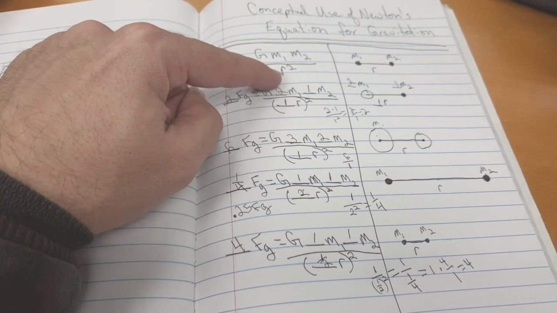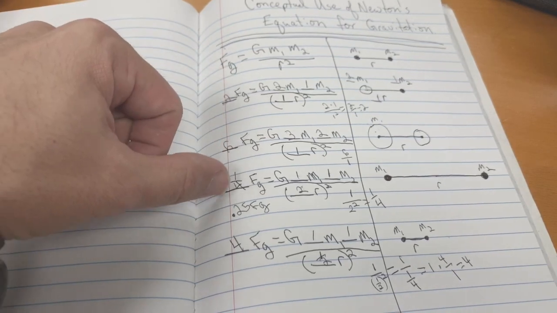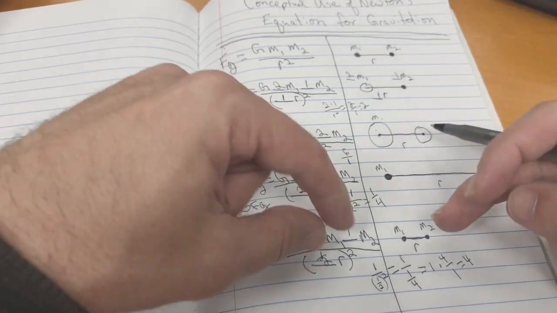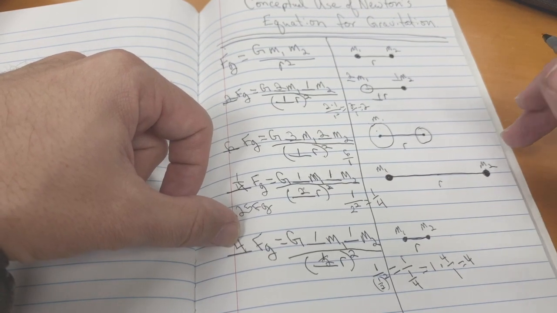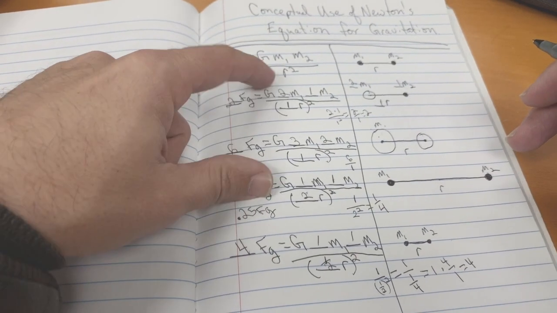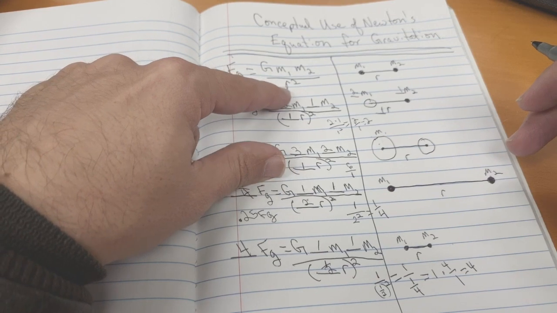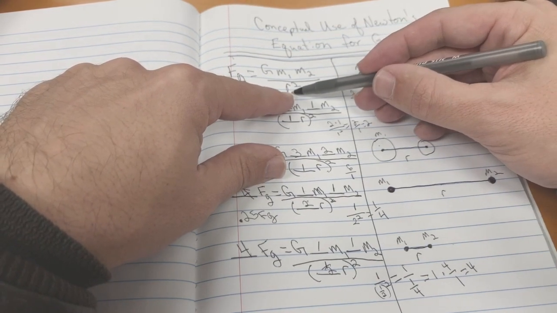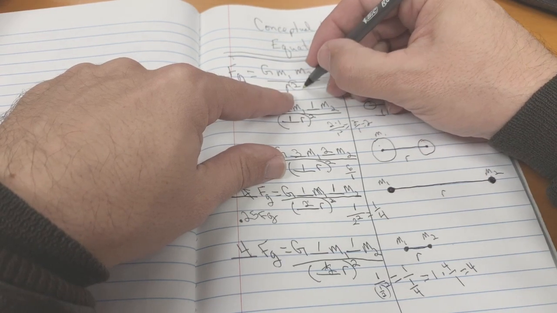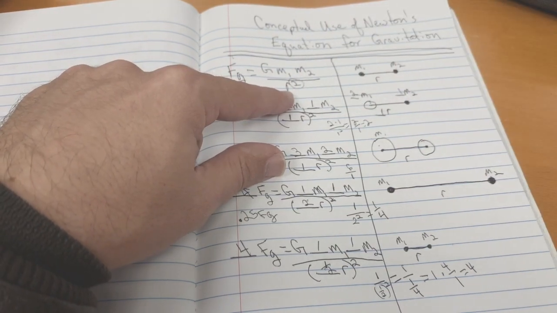So when we divide by a square number, the overall number is going to get smaller. However, when we bring them closer together, the number is going to get bigger. So while mass is important, notice what is one of the most important factors in this equation. It is the distance between them. Why? Because it is a square number.